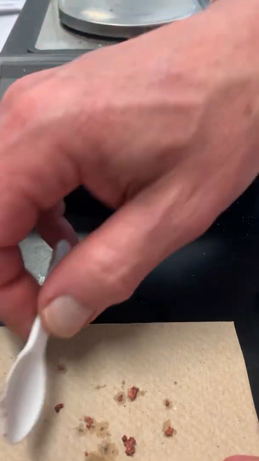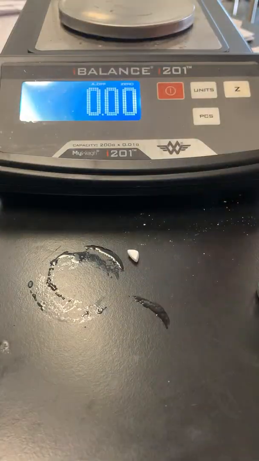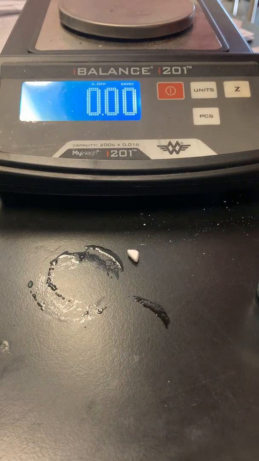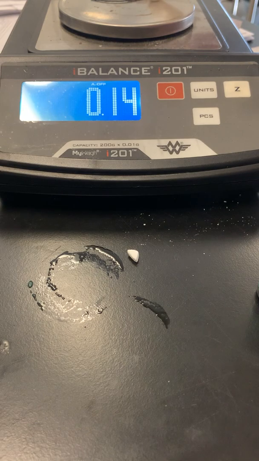So I've been letting some air dry. So here is the aluminum. It has lost mass. So remember it was about 0.2, and now it's 0.14.